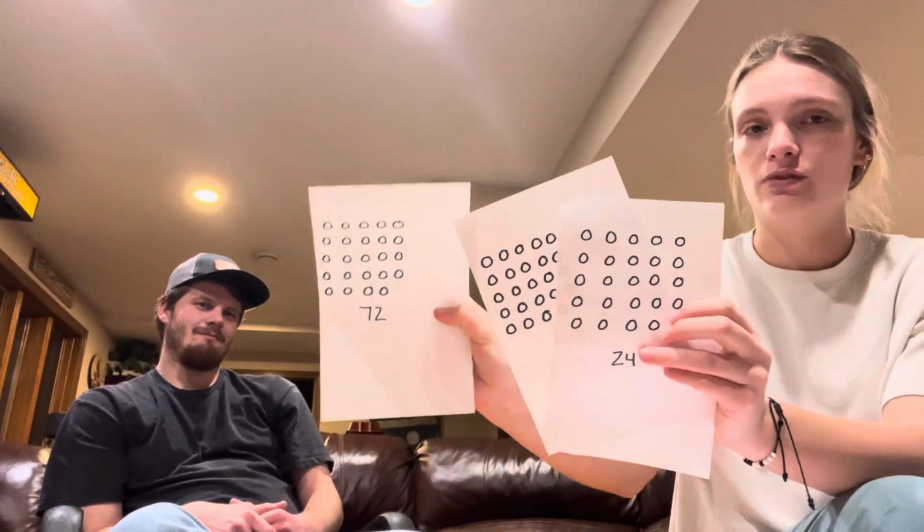Okay, so we're going to show the real world example. So I have 24 dots on 3 pages. So 24, 24, and 24. So if I show you the first 24, you have 24.